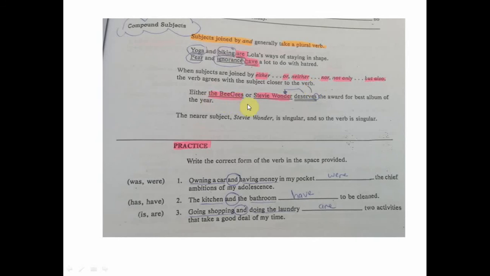Either the Bee Gees or Stevie Wonder deserves the award for best album of the year. Well, these are names of musical bands maybe, or a singer here. We have two subjects, Bee Gees, which is plural, and Stevie Wonder, which is a singular subject. Now here we have either or. We don't have and like in the previous ones in the compound subject. Either or. Now where is the verb deserves? Which subject is closer to deserve in the place? Stevie Wonder. That's a name of one person, so singular.